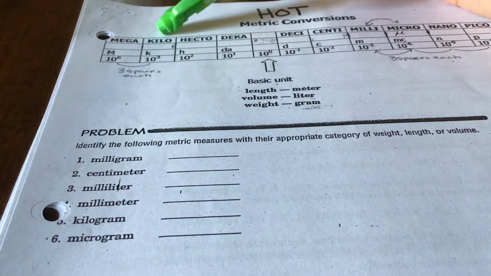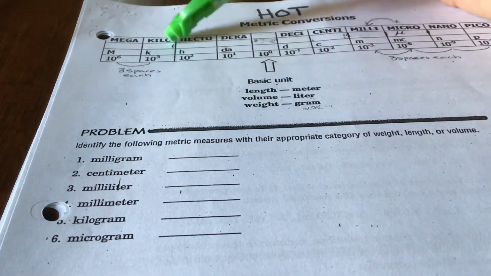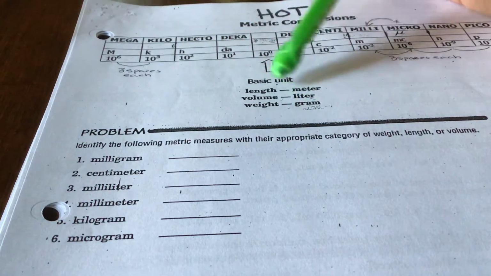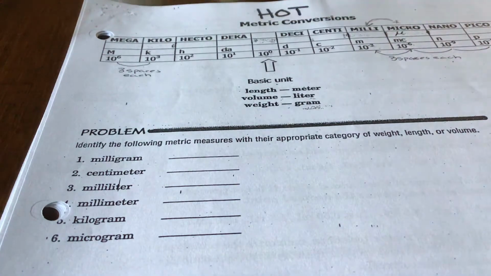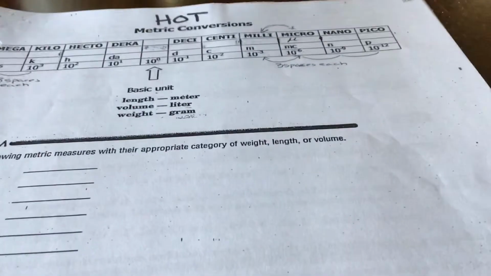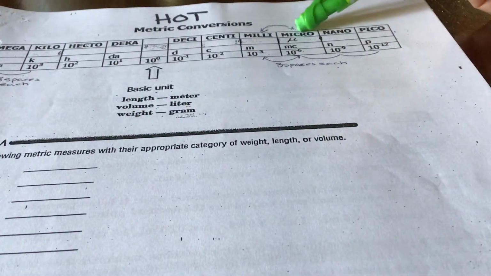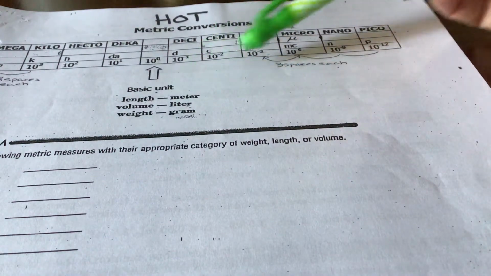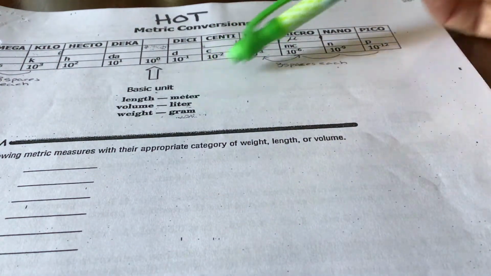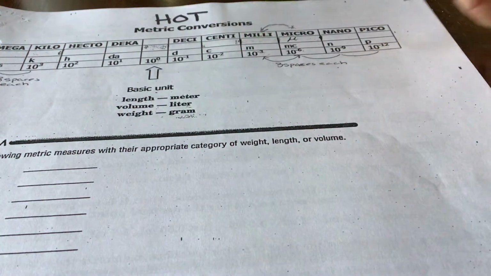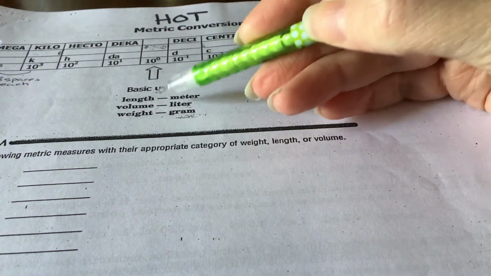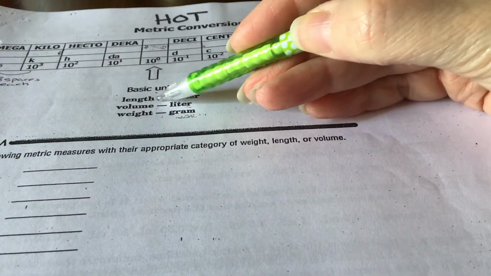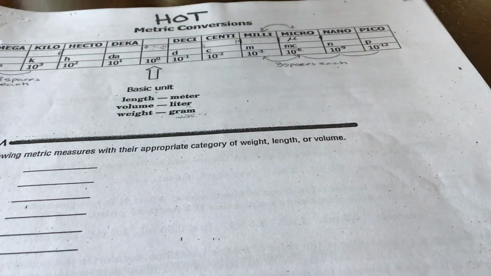So you could have a kilometer, a kiloliter, and a kilogram. Same thing for all these other ones. You could have a micrometer, a microliter, and a microgram. This meter, liter, gram tell you if it's a length unit, a volume unit, or a weight unit.